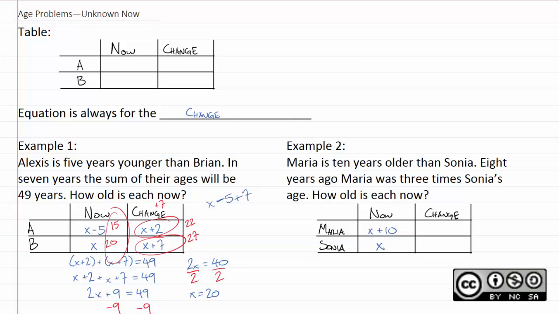Then for our change, we're looking 8 years ago. So negative 8, that means back then Maria was only 2 years older than Sonia is now, because X plus 10 minus 8 is plus 2. Then we have X minus 8. Now it says Maria was 3 times Sonia's age. Here you have to be a little careful. This is a case where the ideas we learned from the previous section will come in handy. They're saying Maria's age was 3 times Sonia's age.